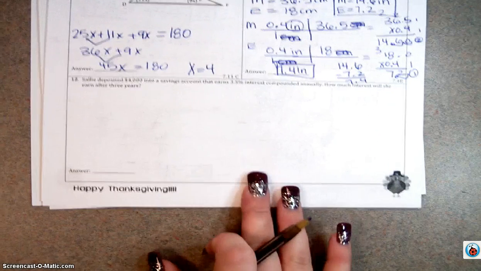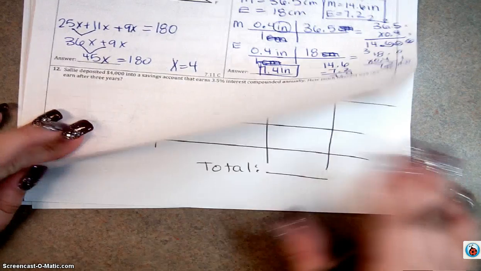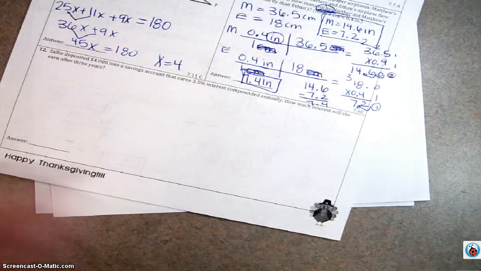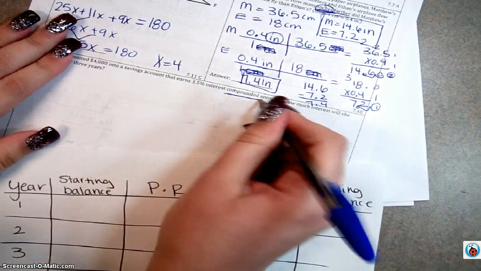All right. Sally deposited $4,000 into a savings account that earns 3.5% interest compounded annually. How much interest will she earn after 3 years? Okay. This is another one where you can use the table. If it's annually or compounded, then you can use the table.